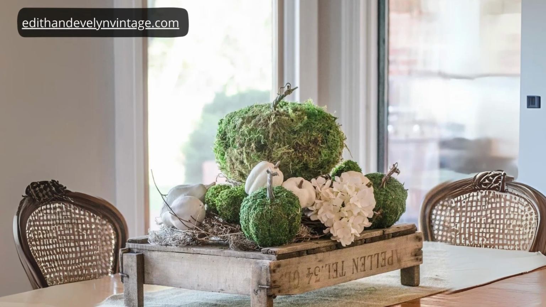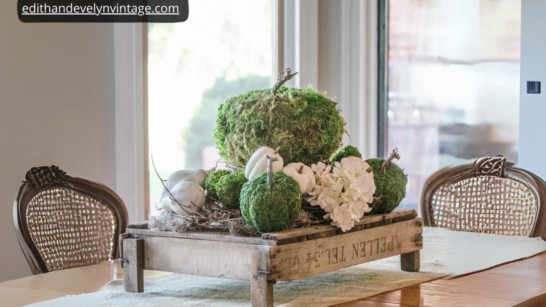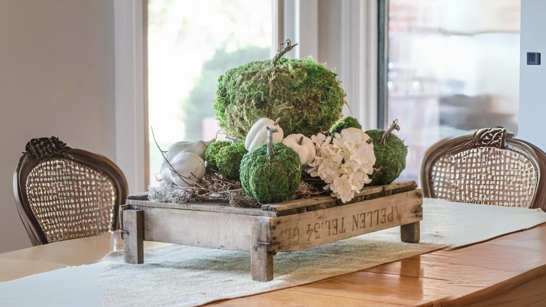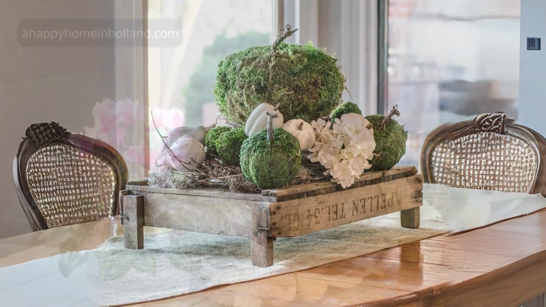Moss-covered pumpkins. Cover fall pumpkins with green moss for a woodland twist on traditional fall decor. These mossy pumpkins make great centerpieces or porch decorations.